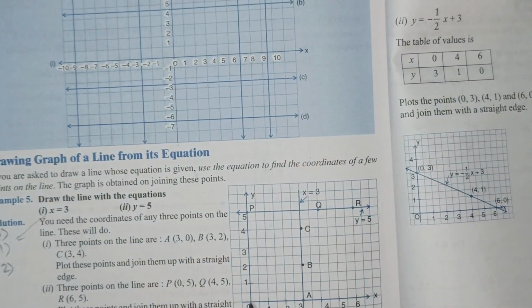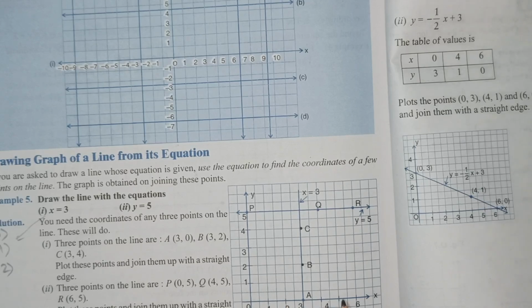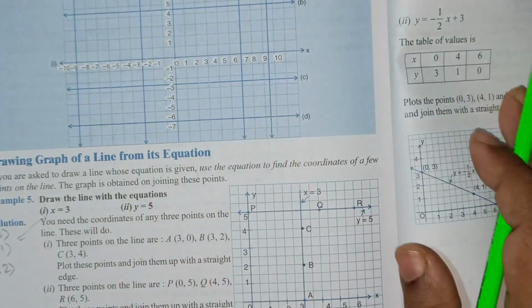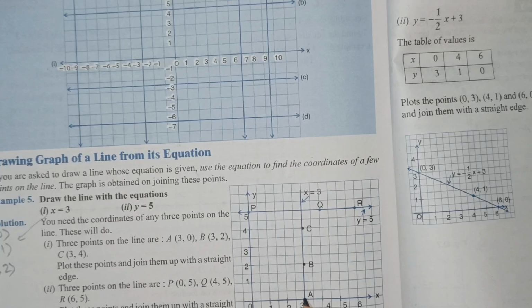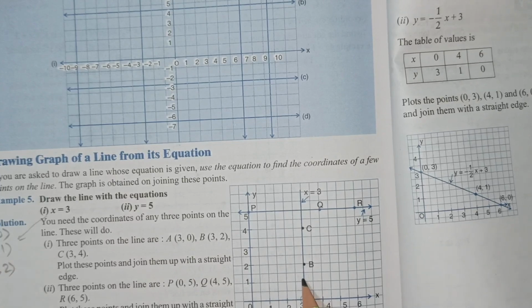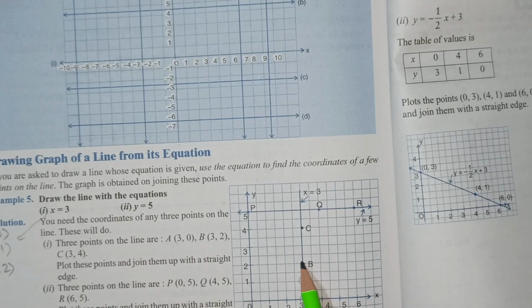So suppose this is your origin. This is 1, 2, 3, 4, 5, 6. Now let me choose the numbers. So 3, 0. Where is 0? This is 3. This is 0. 3, 0. Next 3, 1. So this is 3, 1. Next 3, 2. So this is your 3, 2.